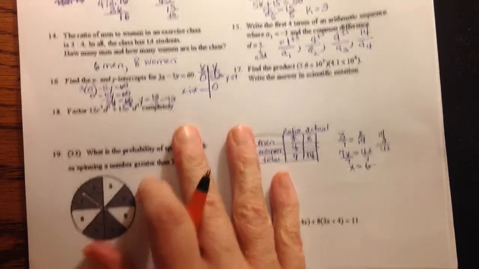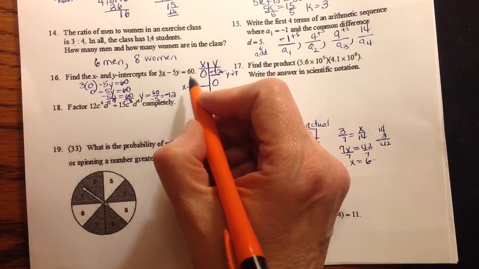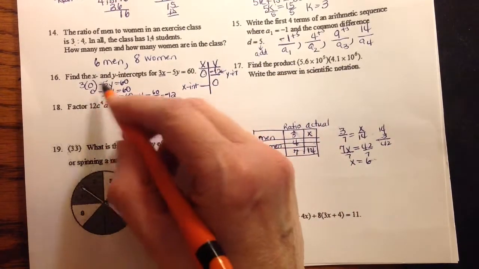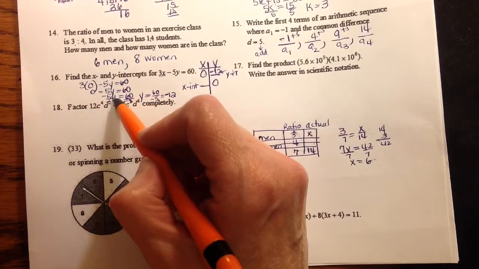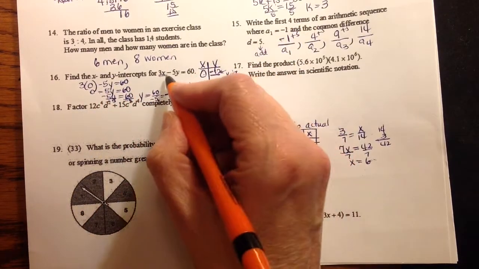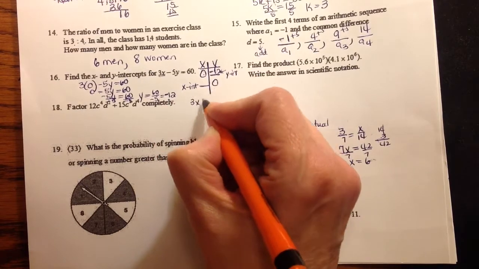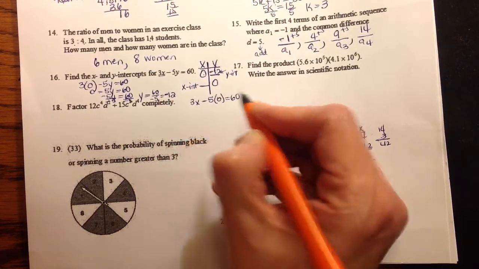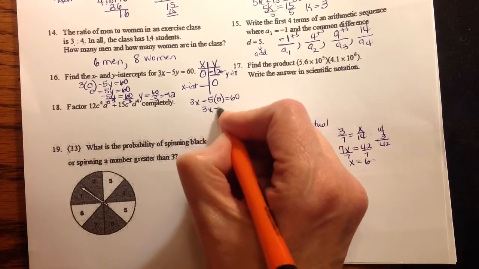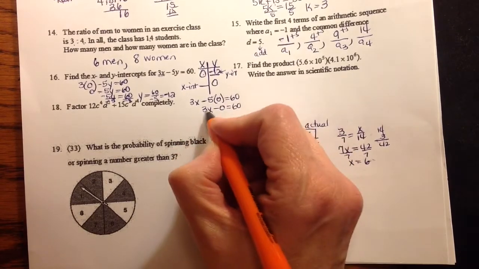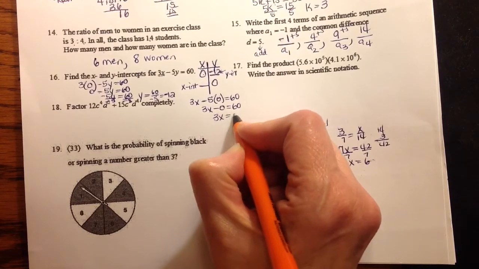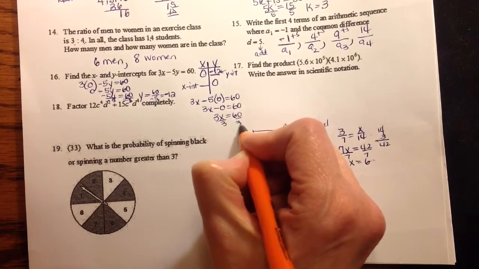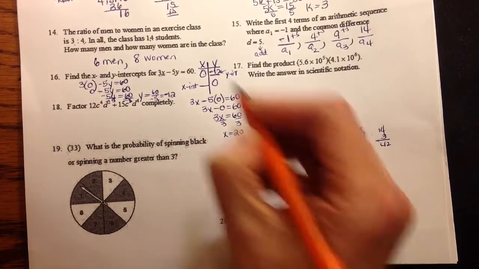Now let's do the same thing for the x-intercept. Again, there are shortcuts there that you can skip over. Some of you go straight to this step here, and that's fine. We've got 3x. We're going to put 0 in for y, so we'll have minus 5 times 0 equals 60. We get 3x minus 0 equals 60. So 3x minus 0 is 3x equals 60. Divide by 3, and we get the x-intercept is 20.